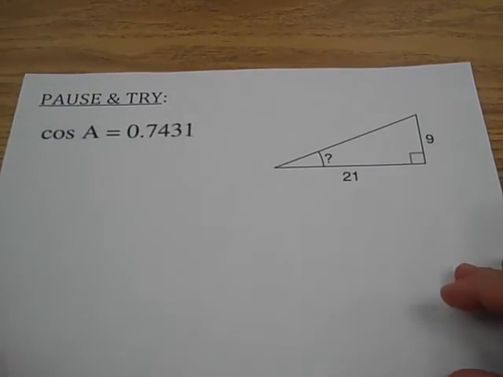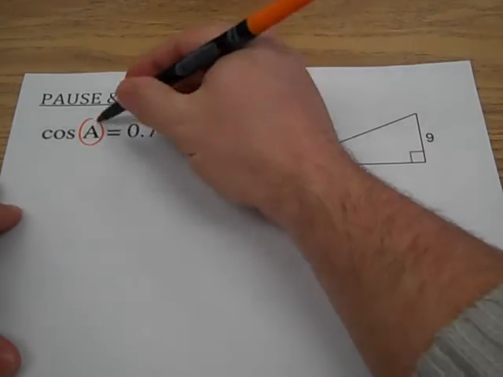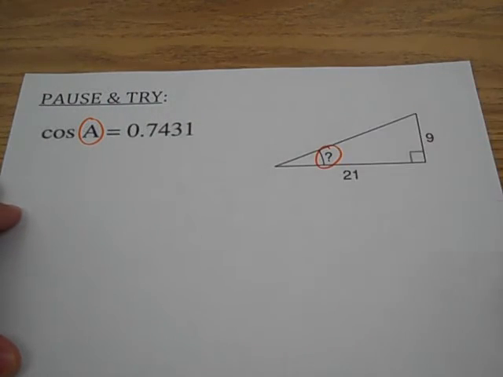So I have two for you here to pause. Pause the video now, and I want you to find the measure of angle A and the measure of question mark right there.